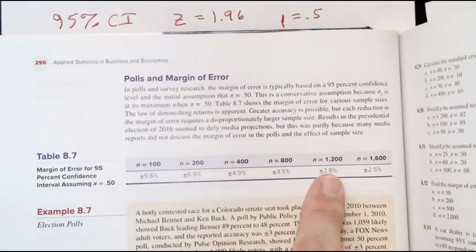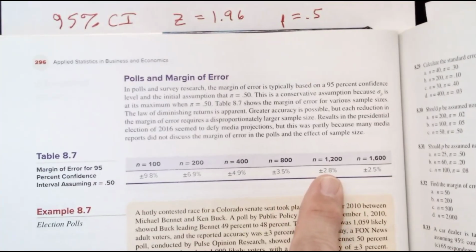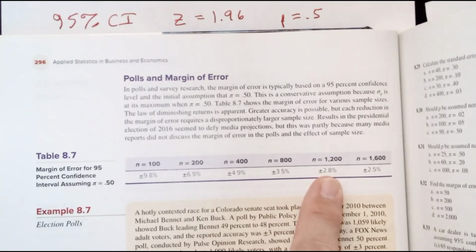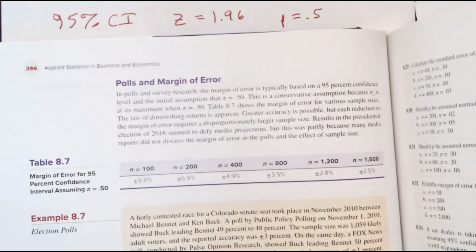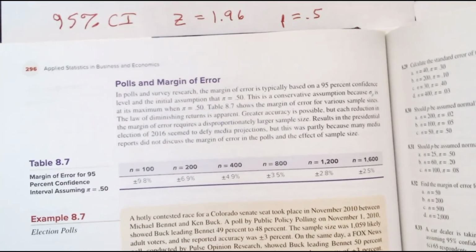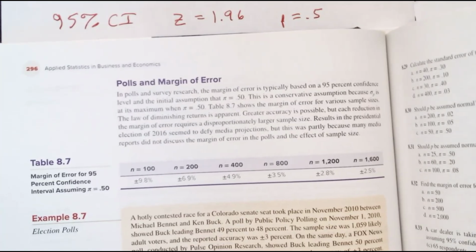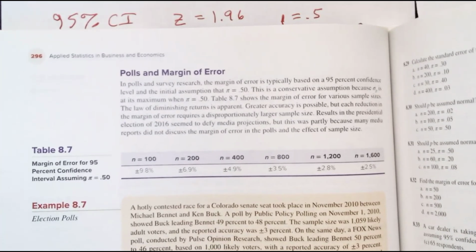If you're surveying 1,200 people, your margin of error is 2.8%. So you know in advance, before you go out, if I want to be within 3% of the right answer, I've got to ask 1,200 people, making no other assumptions except to be confident enough.